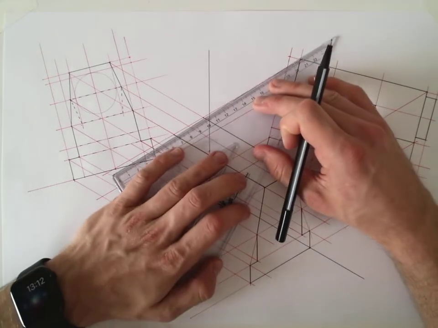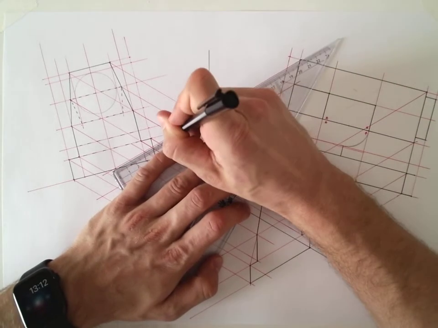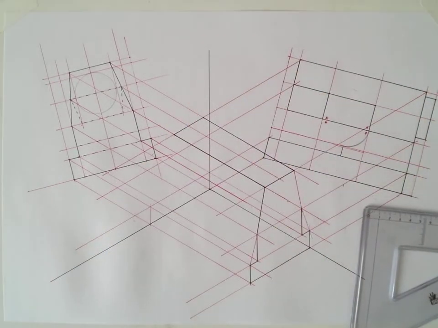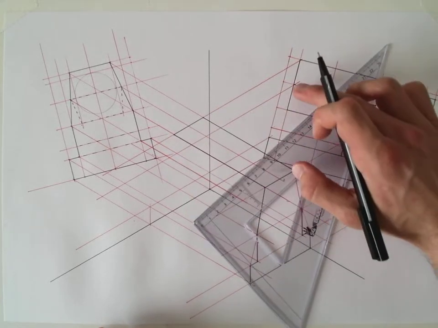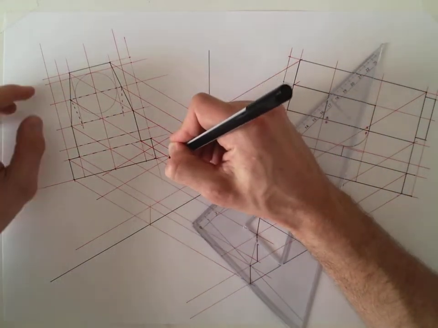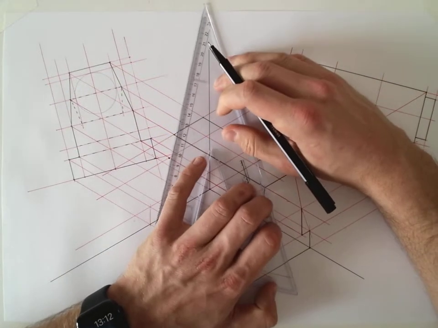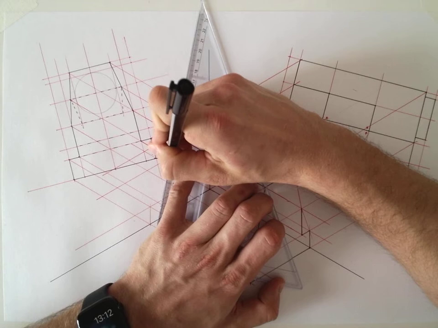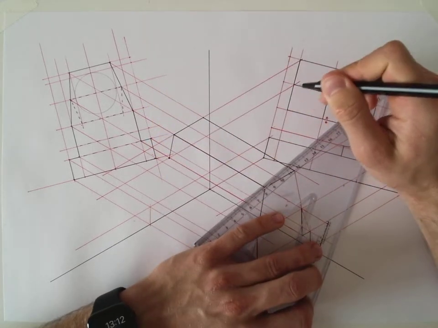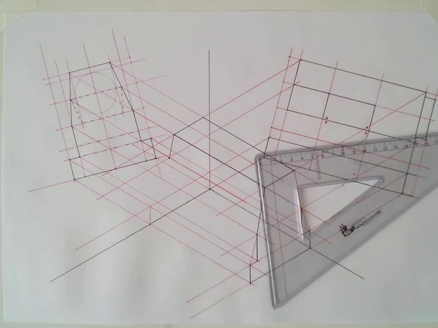Okay, so that's the top part of the sewing machine. Right, this is the front bit here, and it goes back down as far as here.